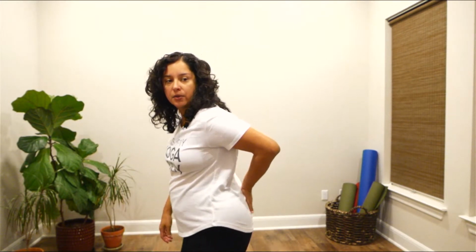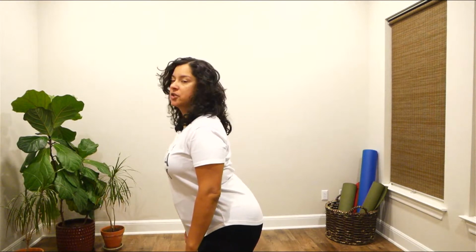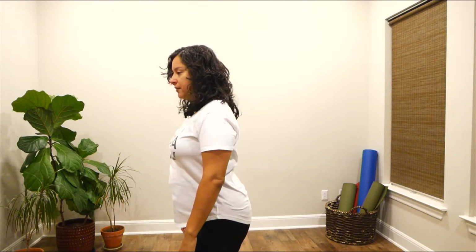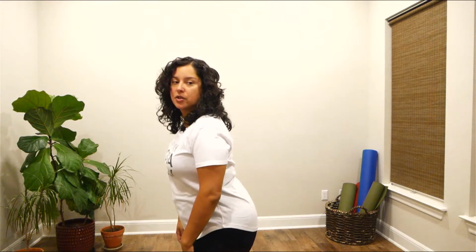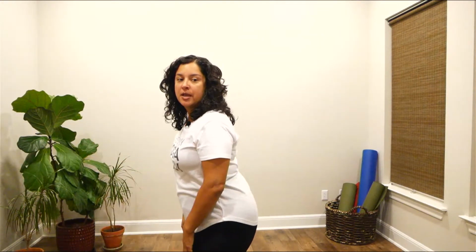Another thing is that we can think about what the tailbone is doing. Let me turn a little bit more. If we think about sticking the tailbone back and we're trying to stand upright, that also causes overarching in this region of the body. So we can think about trying to keep the tailbone more or less pointed downward. You'll hear some yoga teachers talking about tucking the tailbone, and we want to be careful about that cue or that language, because sometimes we take the tucking too far.